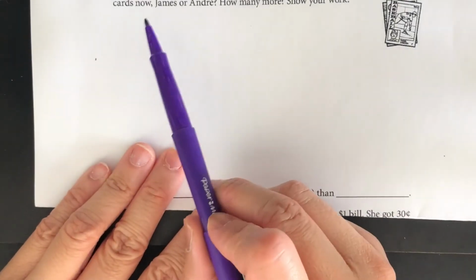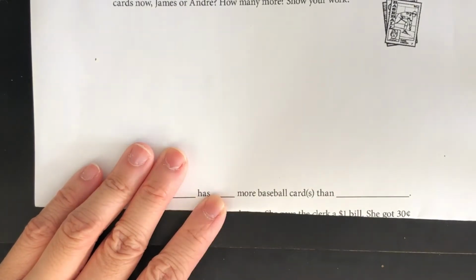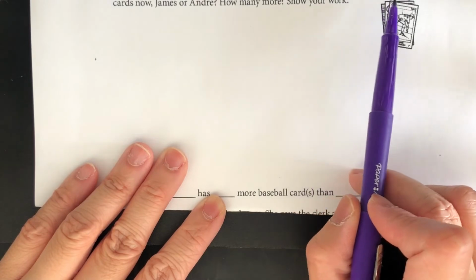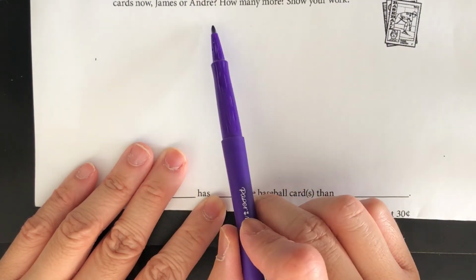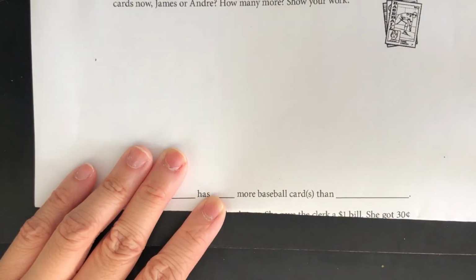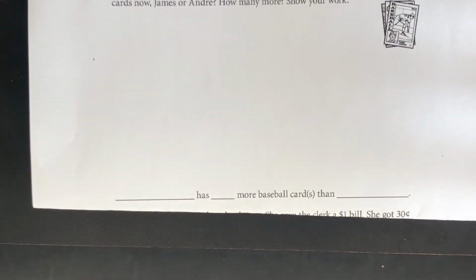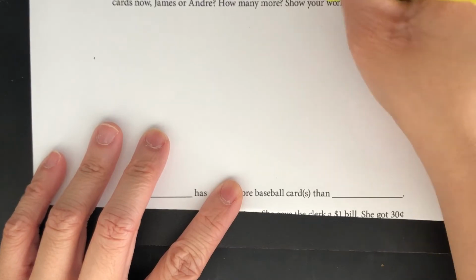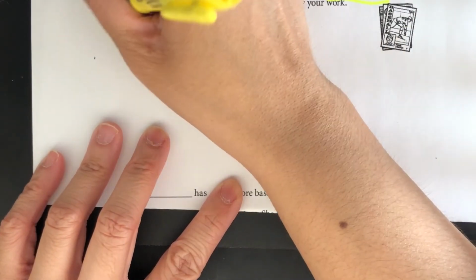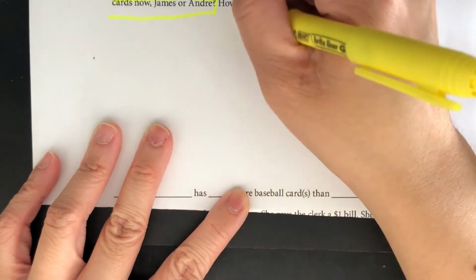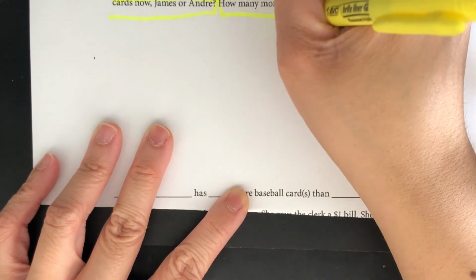So number 4 says, James had 17 baseball cards. He gave 9 of them to Andre. Who has more baseball cards now, James or Andre? How many more? Show your work. So let's put a box around the question, and the question's asking us, there's 3 questions. It says, who has more baseball cards? That is one question. Another question was, how many more baseball cards does this person have?